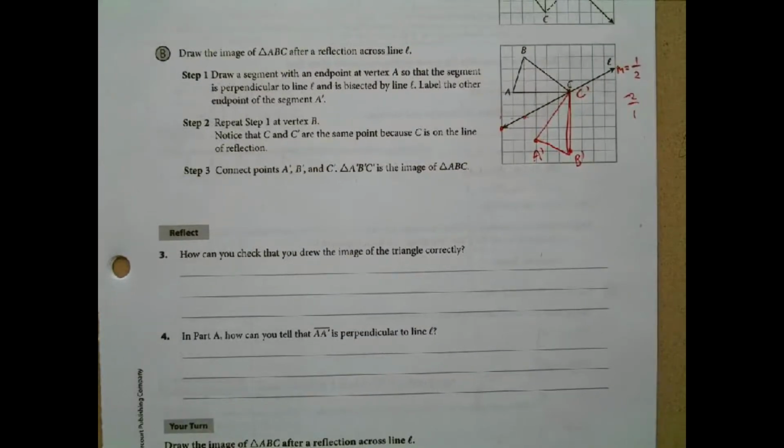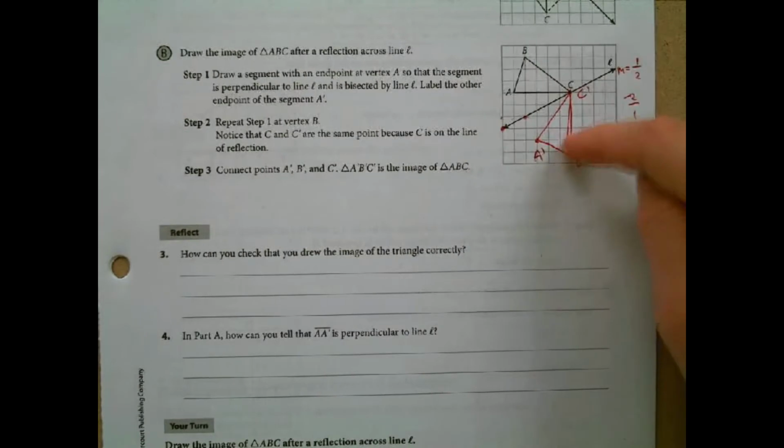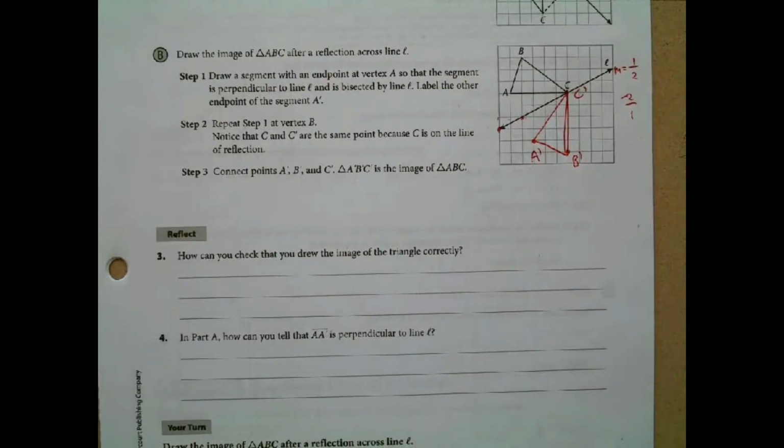What do you think about number 3? How can we check that we drew the image of the triangles correctly? How can we know that we drew A prime, B prime, C prime correctly? What kind of things might we want to be able to see in the image there? Megan, you have any ideas on that? How can we check to see that we drew this image correctly of that original triangle there?